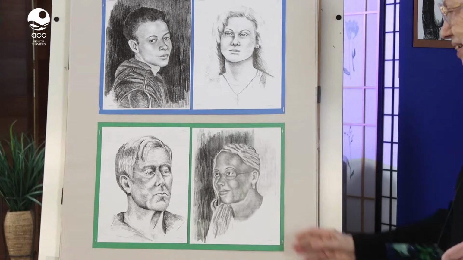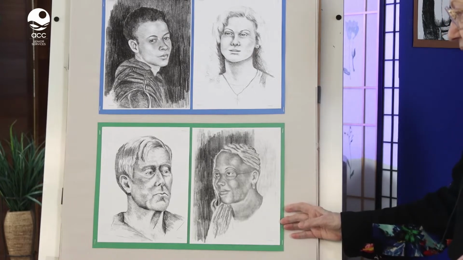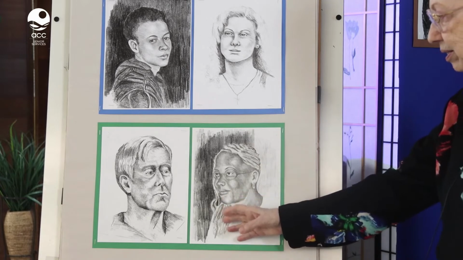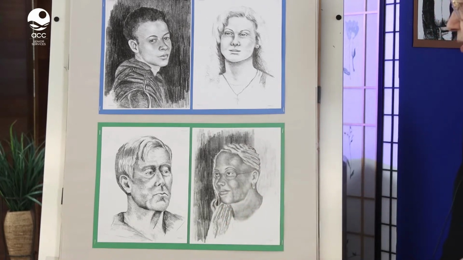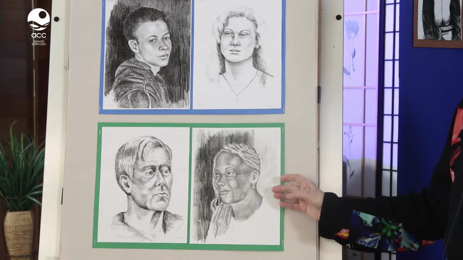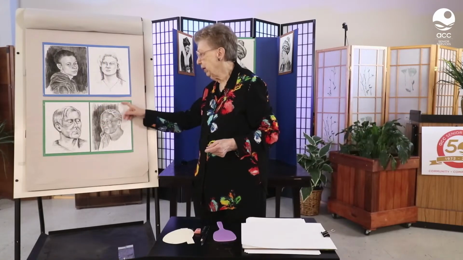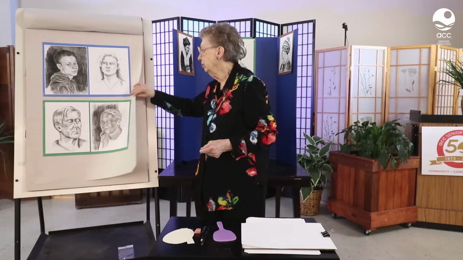So again, this lady is from my pottery class, a very lovely person. I liked the way her hair was done, and that's what I wanted to capture. And I was also interested in doing her glasses. So I gave a little bit of a background, not much on her.